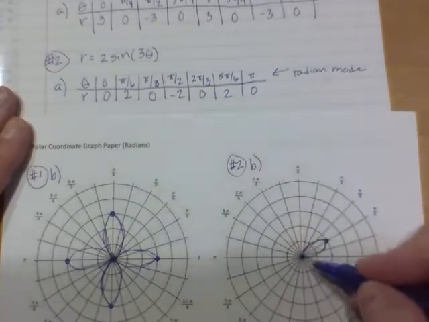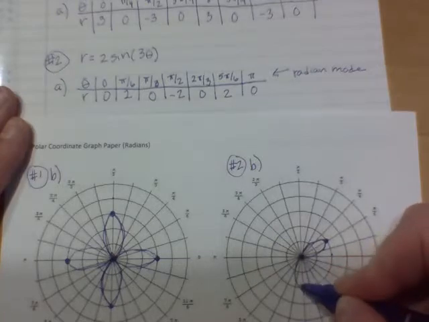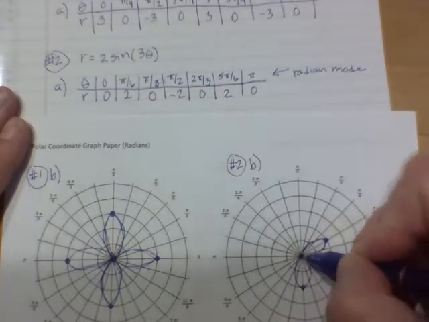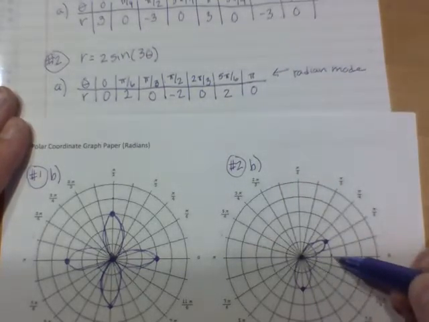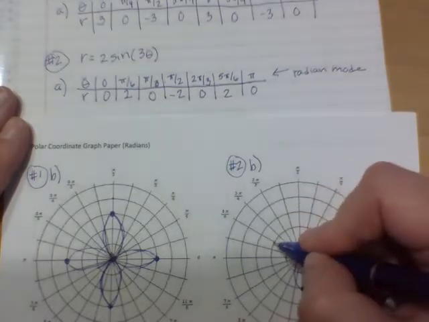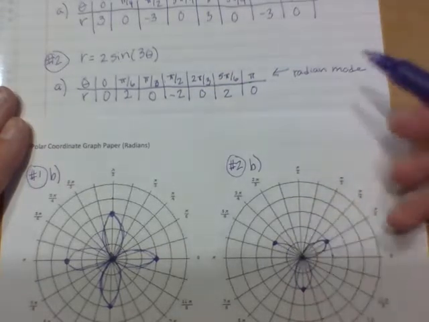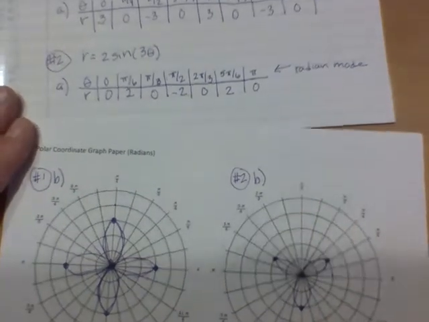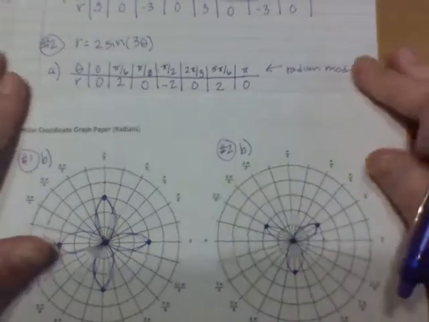And then -2, 90 degrees. So down here. Then back to 0. Then we're going to go 2 and 5 pi over 6. So that's right here. And so from the center, we go out to that guy. And then the next one is back to 0 again. All righty. So that's your 3 petal rose there.